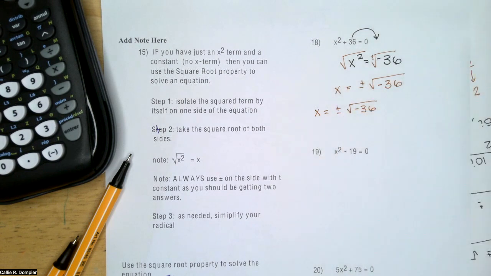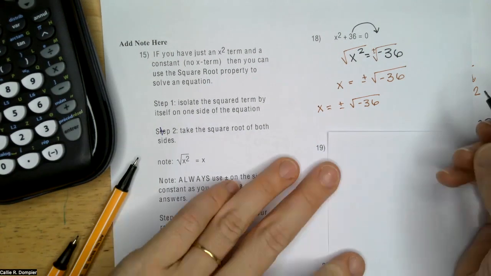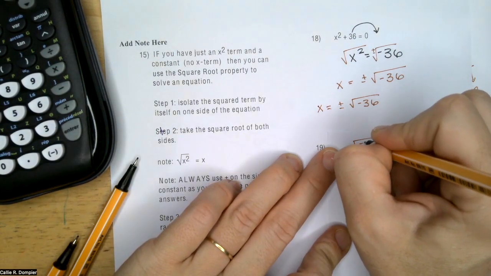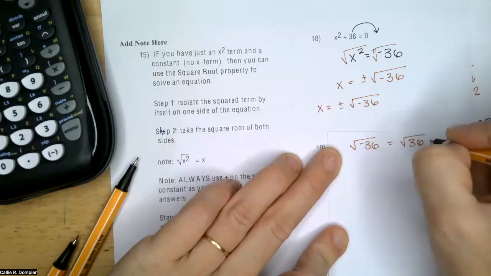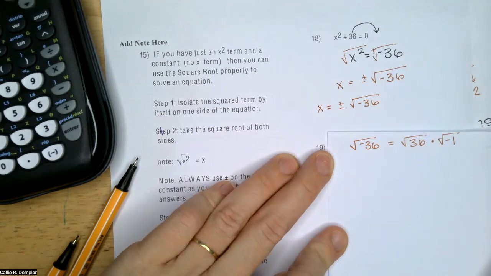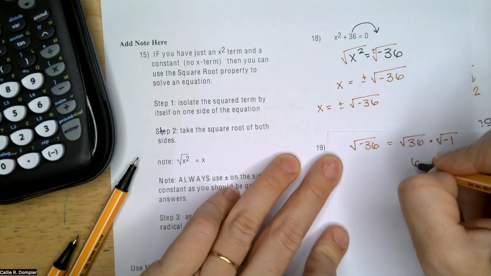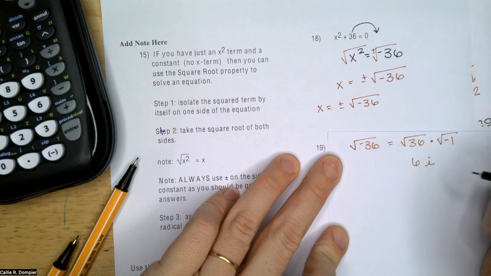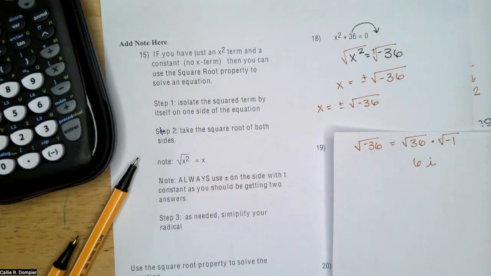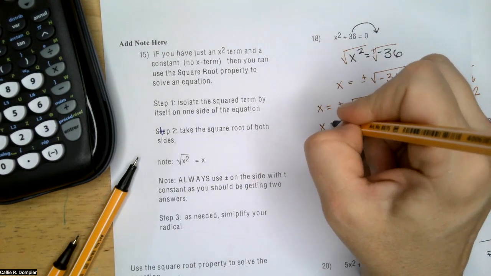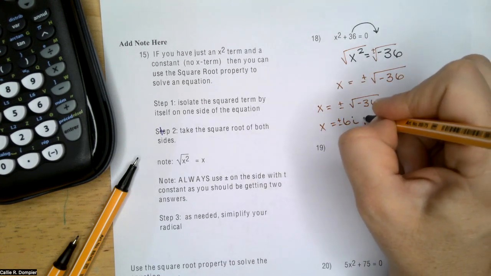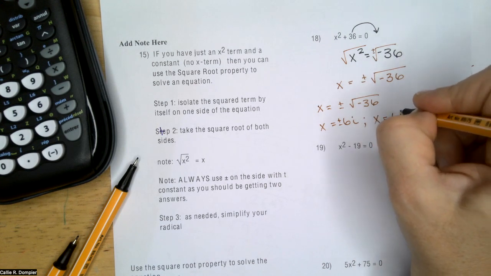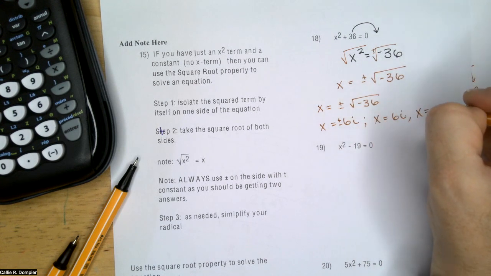Negative 36 becomes 36 and negative 1, right? The square root of 36 becomes 6. The square root of negative 1 becomes i. So the square root of negative 36 is just 6i. So we're going to say x equals plus or minus 6i, which means x is 6i, x is negative 6i.